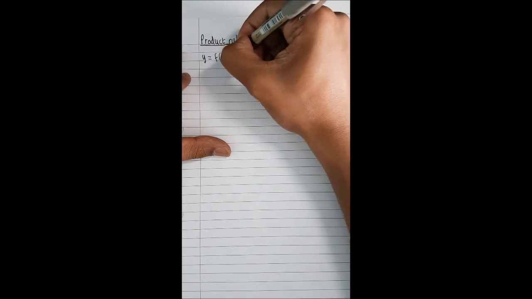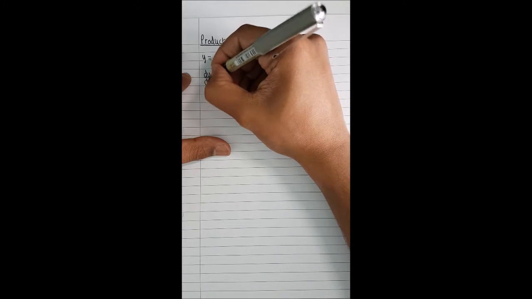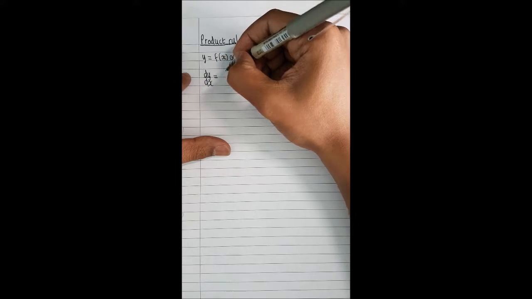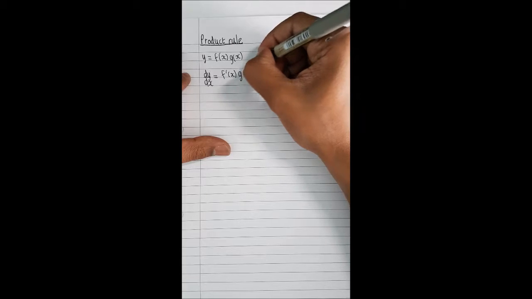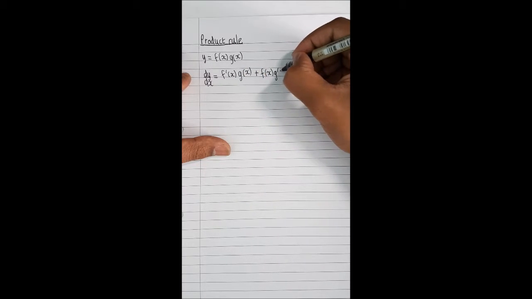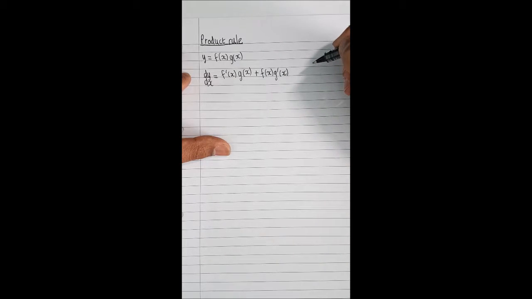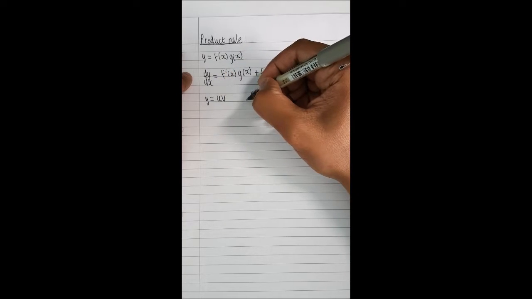So when is the product rule used? Suppose you have a function y equals f of x times g of x. Then the product rule says that dy by dx is equal to f prime of x, i.e. the derivative of f, times g of x, plus f of x times g prime of x. Okay? So it works for functions that are comprised of two functions multiplied together.